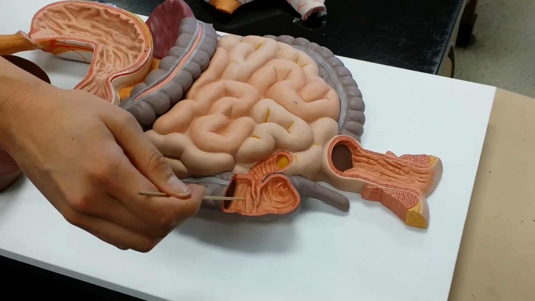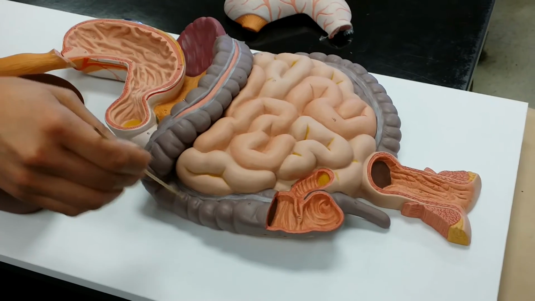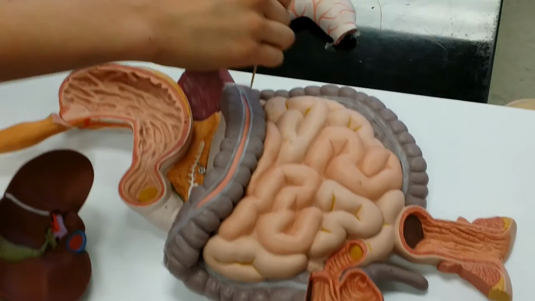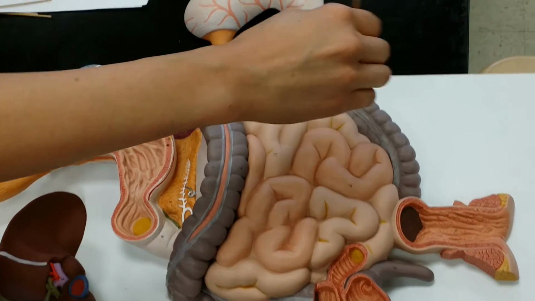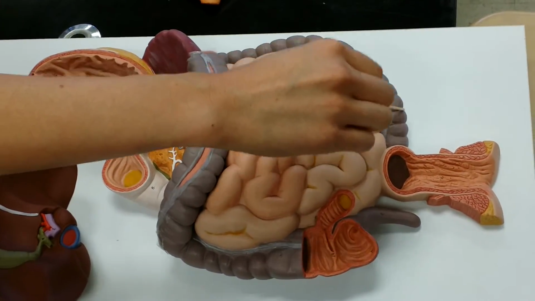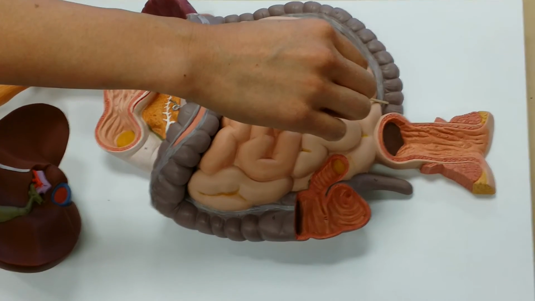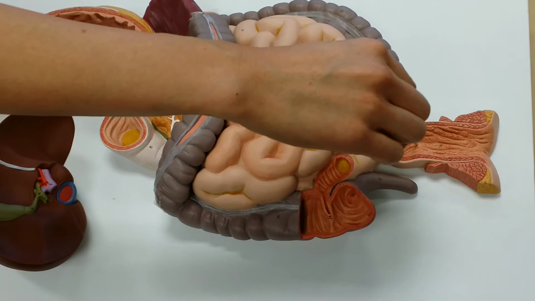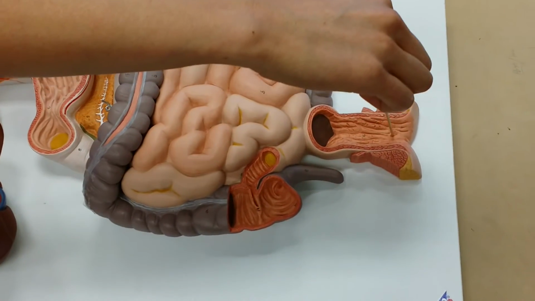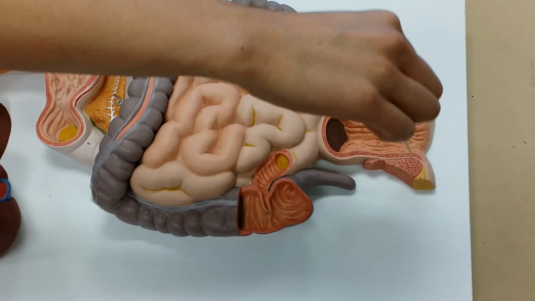Now if we want to follow, the colon has four parts to it. We have the ascending colon, transverse colon, descending colon, and when we start to curve, we now enter down here what's called the sigmoid colon. After the sigmoid colon, we now enter into the rectum, and then at the very bottom of the rectum, we have our anus. And the anus has on either side the anal sphincter.